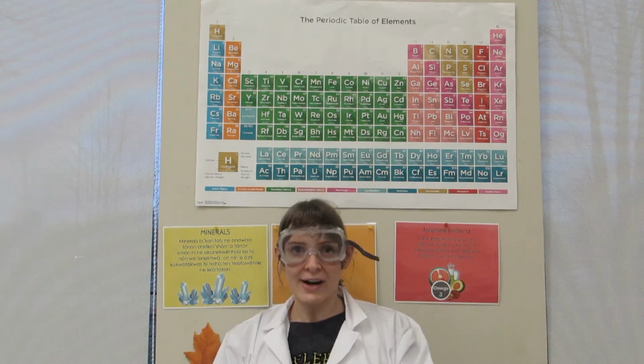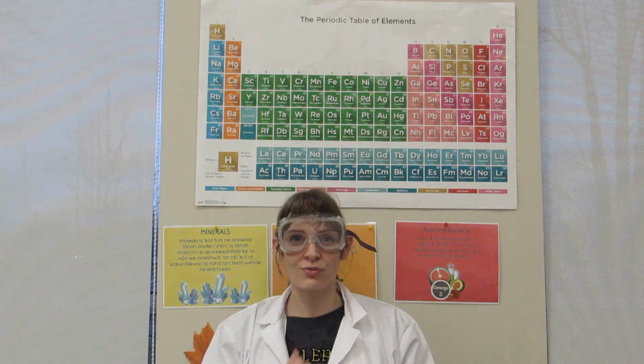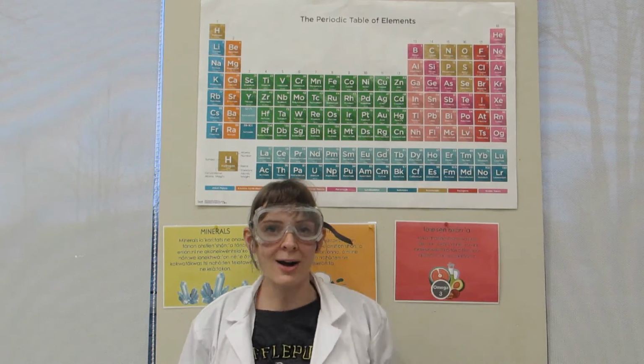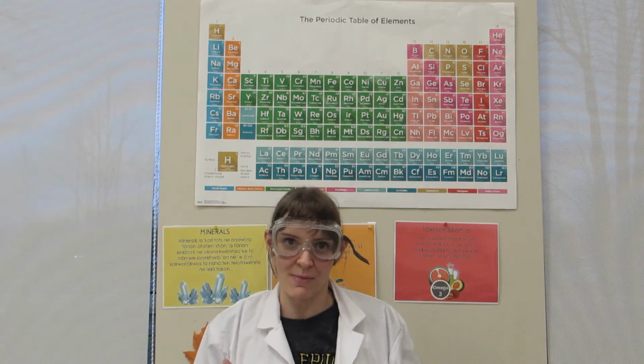Now, non-metals are usually a gas at room temperature. They do not conduct heat, they do not conduct electricity, and they do not react with acid. If they are solid, because some of them are solid at room temperature, these solids can be crushed easily to make powders. Take carbon, for instance. Carbon is basically coal. Coal is basically carbon. Almost everything that's living or was once living is made up of carbon.